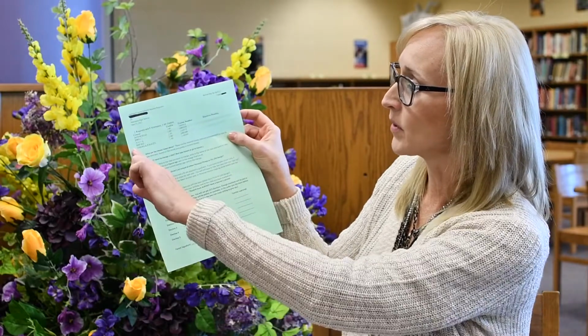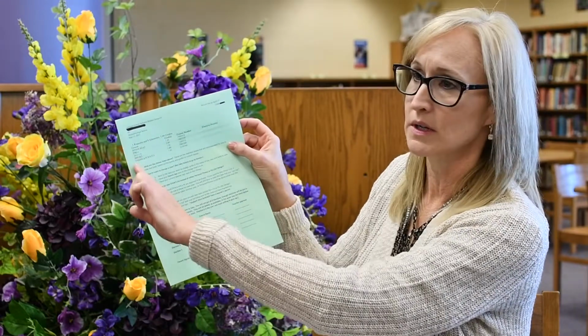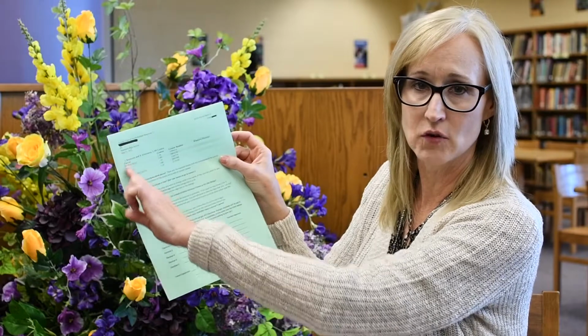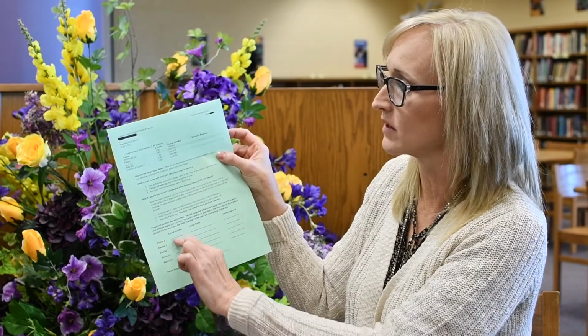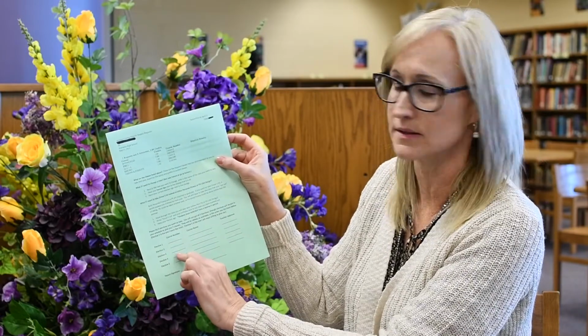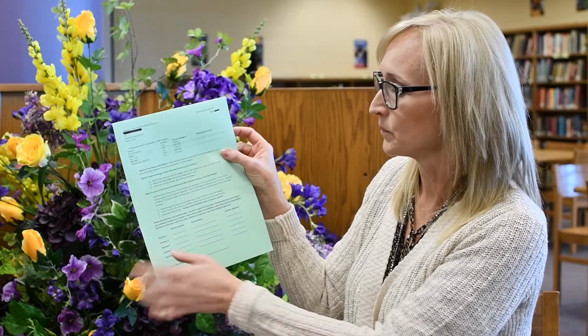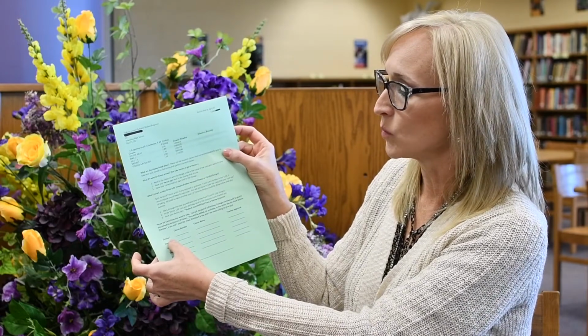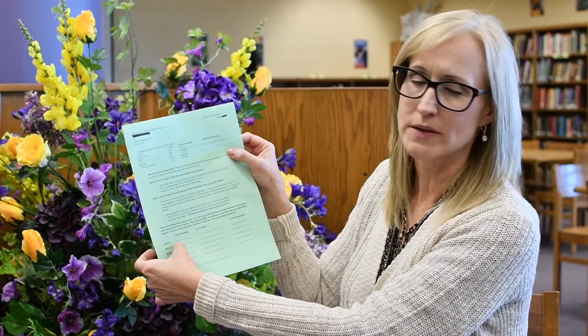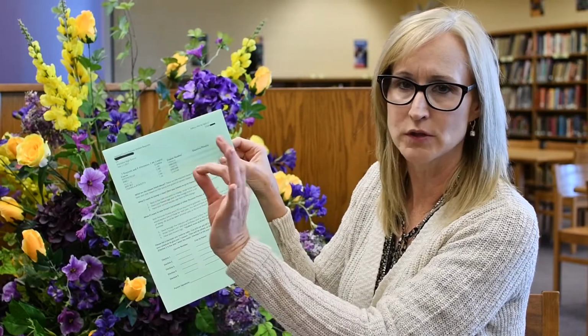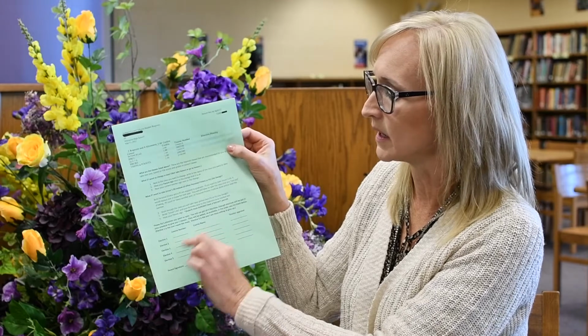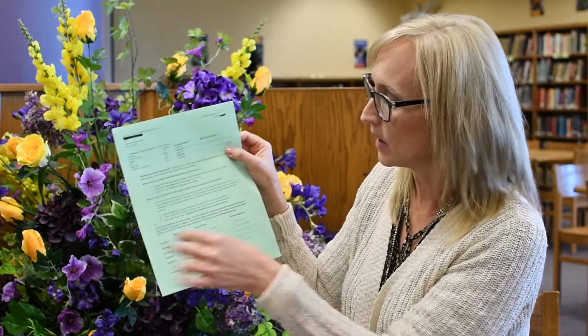Remember, up here we've got our core classes needed for graduation, so now we're trying to fill in the rest of the classes down here. Elective 1 will be the one you absolutely want the most, so you're going to put that in. And elective 2 is going to be the one you want second most, and then so forth.